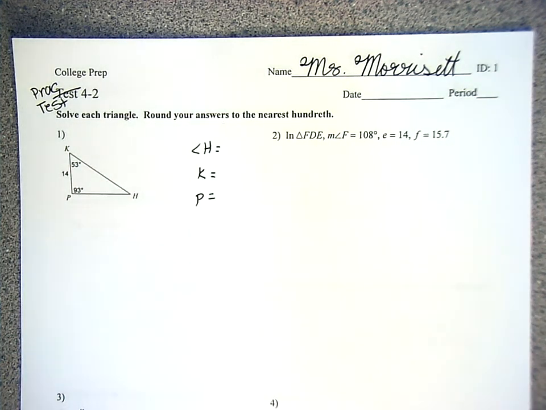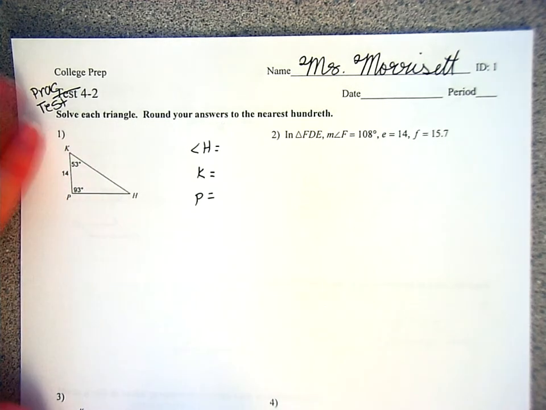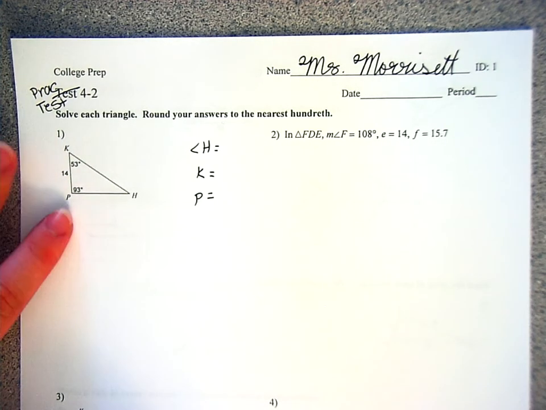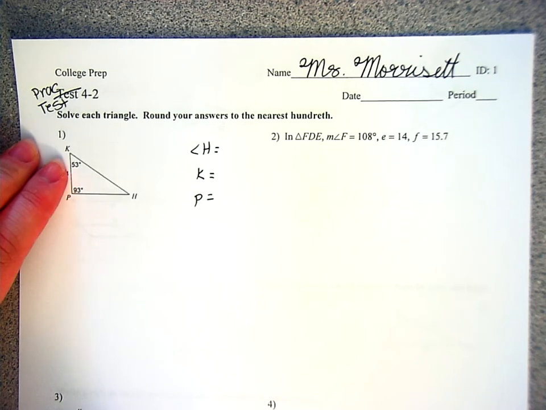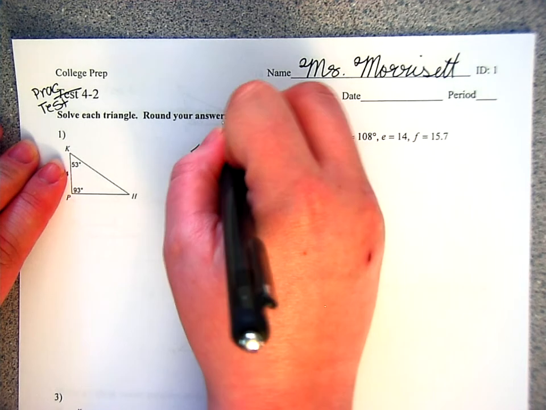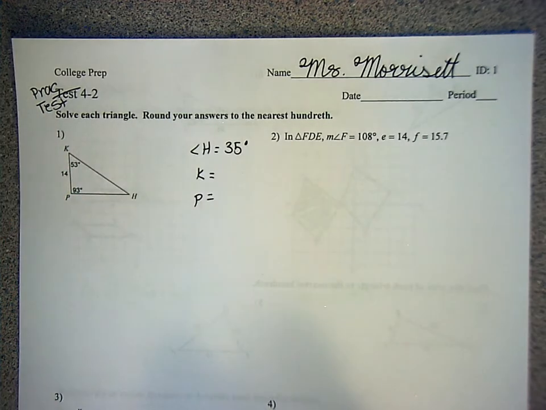So the first thing we're going to do, since we have two angles, is find that third angle by subtracting from 180. So we're going to do 180 minus 93 minus 53, which is going to give us 35 degrees. Now I have all three of my angles.